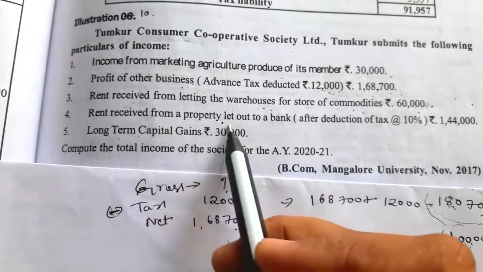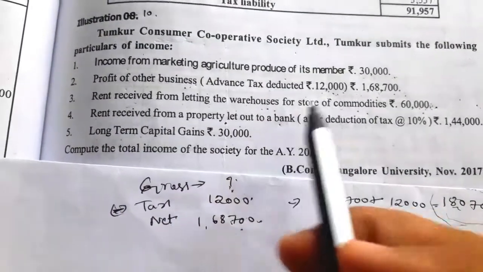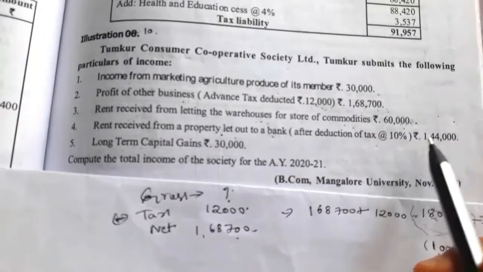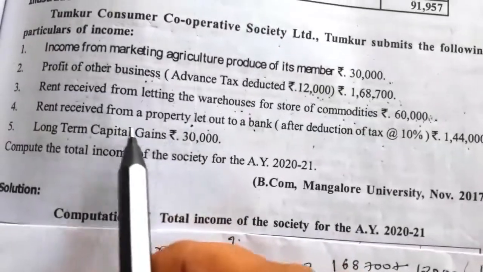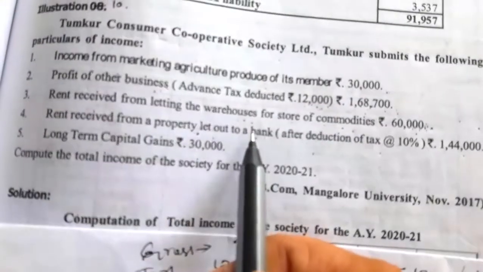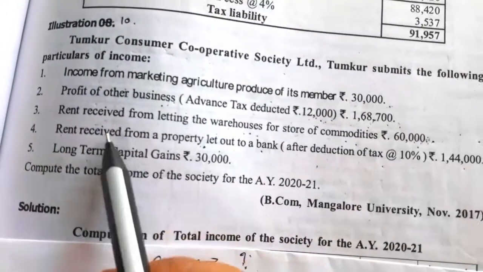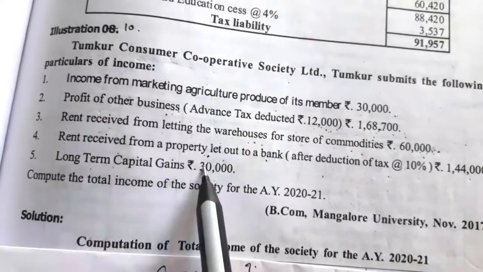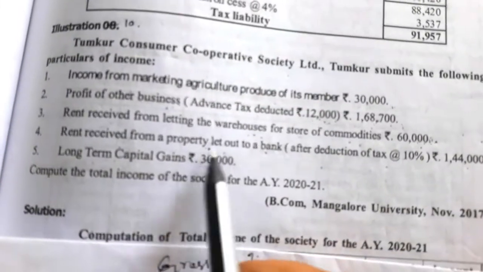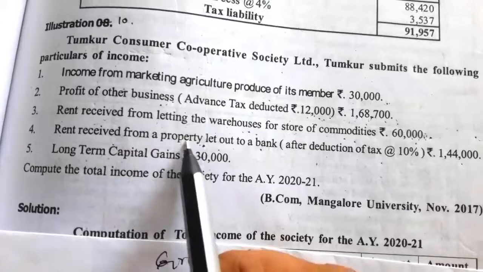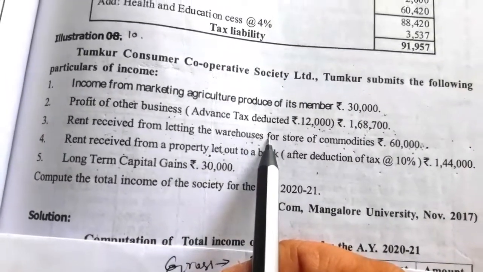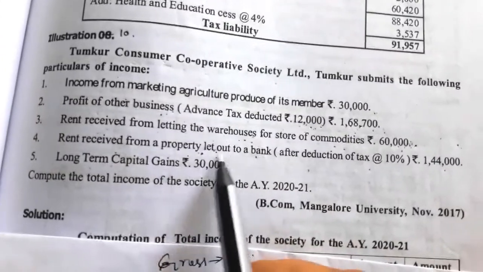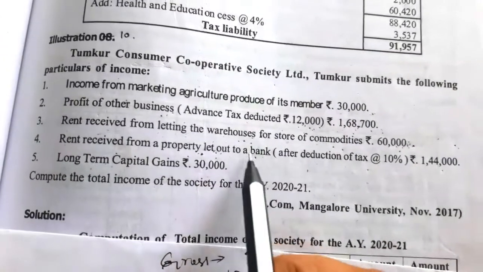Next, rent received from a property let out to a bank after deduction of tax at 10%, rupees 1,44,000. So this is a rent received from a property let out to a bank. Here the cooperative society has received rent from a property let out to a bank. This property is let out not for residential purpose or store of commodities, but it is a property let out to a bank.